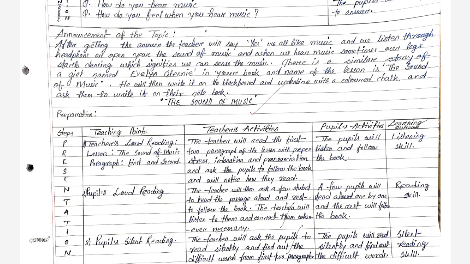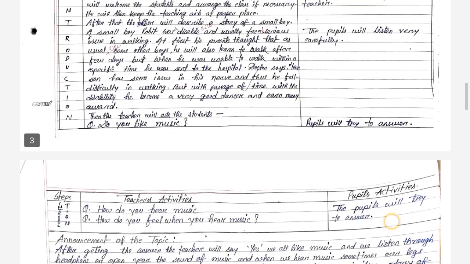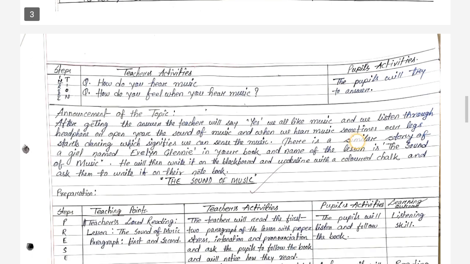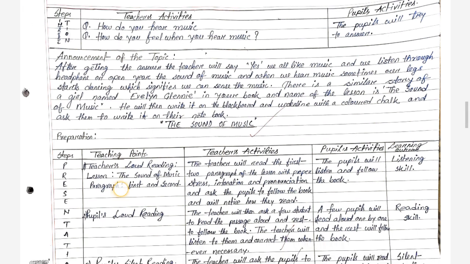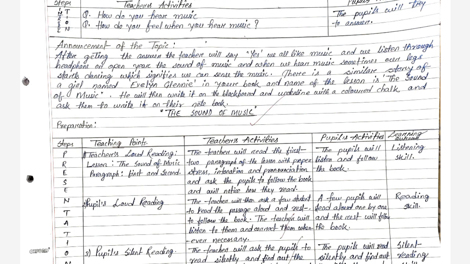After these two things, we need to relate it: as we discussed a story of a specially abled girl who finally achieved many things and learned how to dance and achieved success in this field, in this way we are also going to discuss a story of a girl who became famous in music, in playing musical instruments.